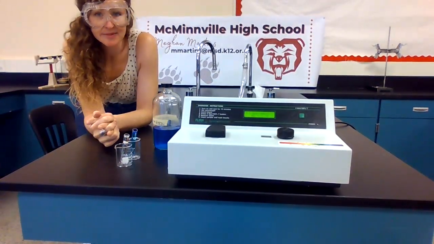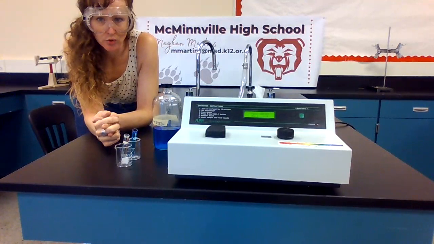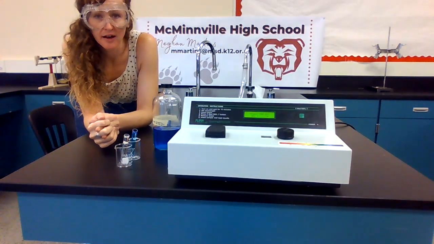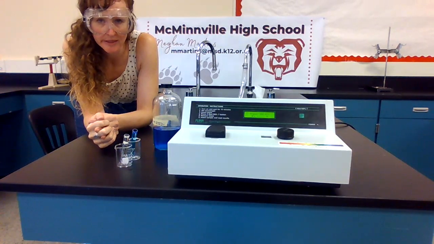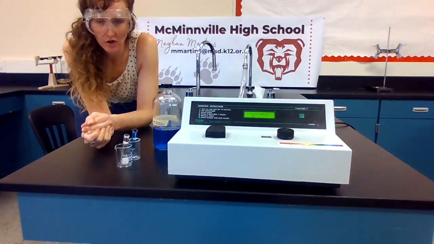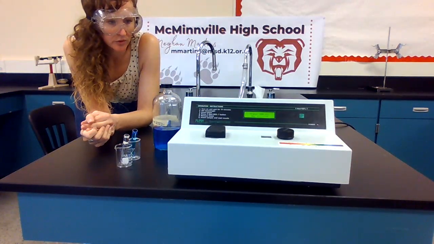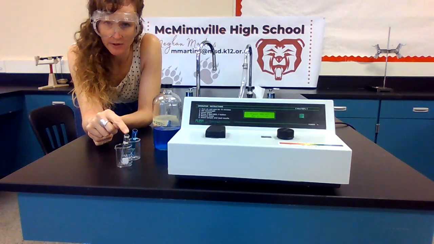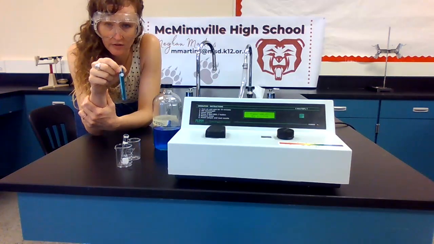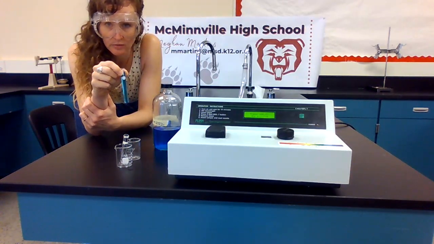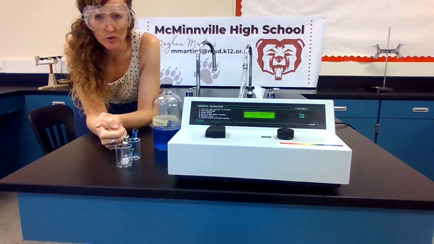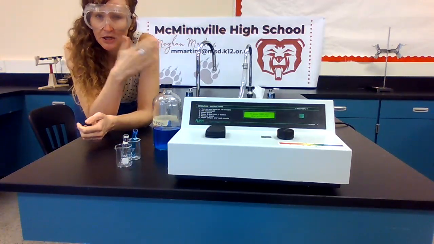Hey guys, we're going to take some data here for investigation 2 pre-lab. We want to create a spectrum of wavelength versus absorbance for copper 2 nitrate. We're going to blank our spectrophotometer with some distilled water, and then we are going to use a cuvette of copper 2 nitrate. This is 0.4 molar copper 2 nitrate.